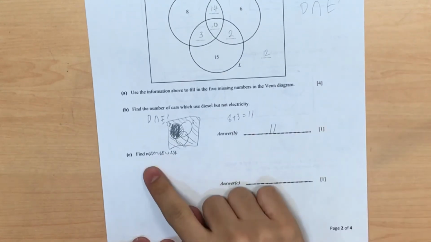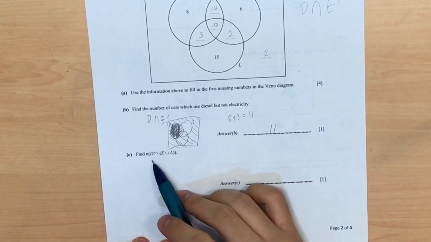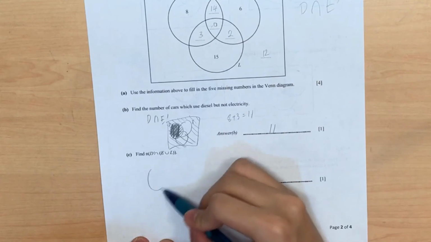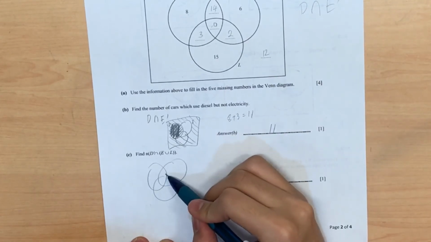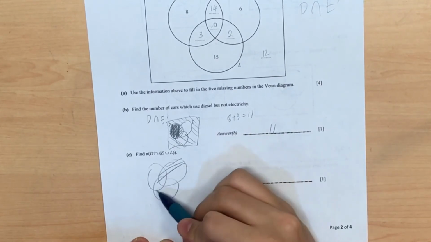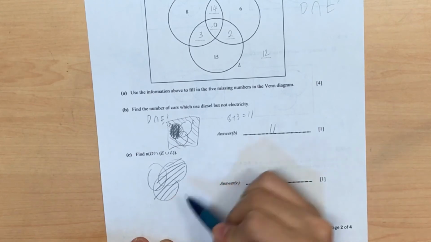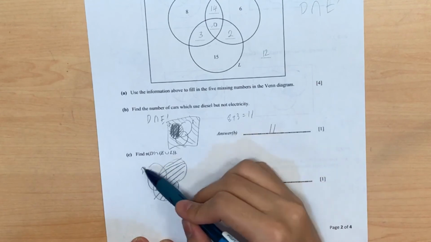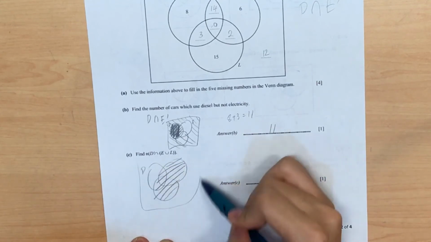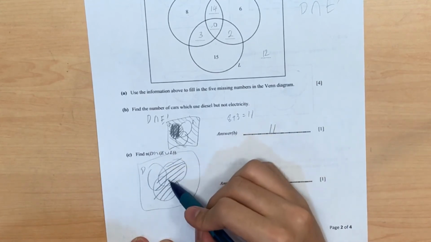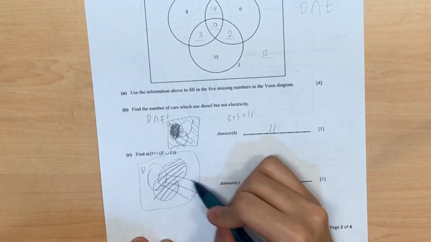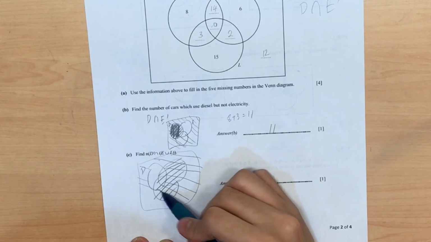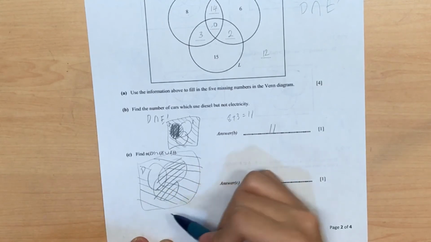How about this? E union L intersect with D prime. E union L means this whole thing. D prime means outside the D. So which part has double lines?